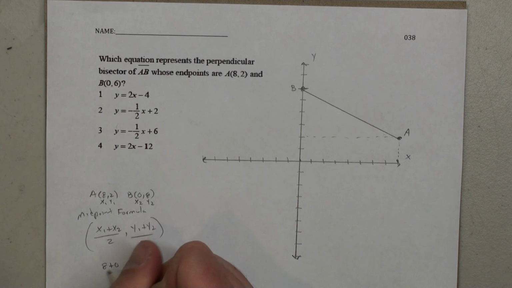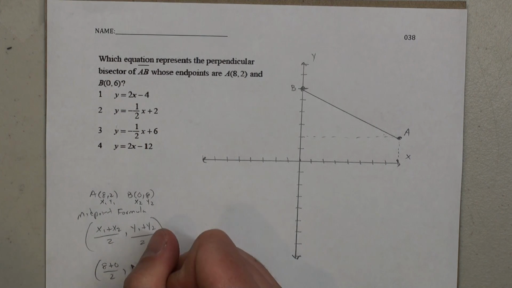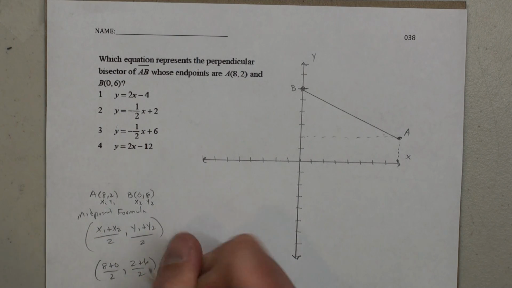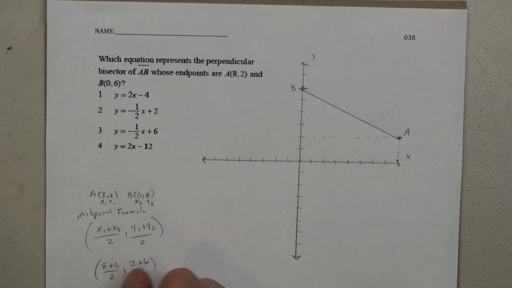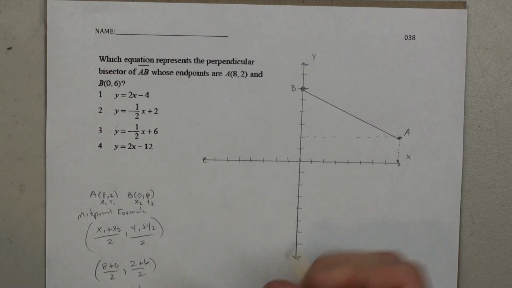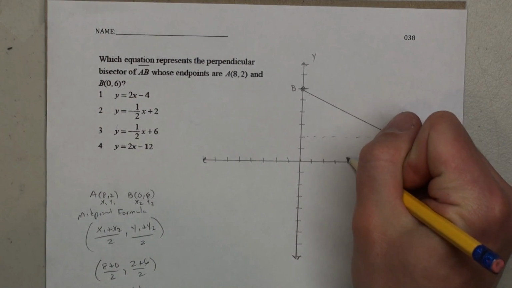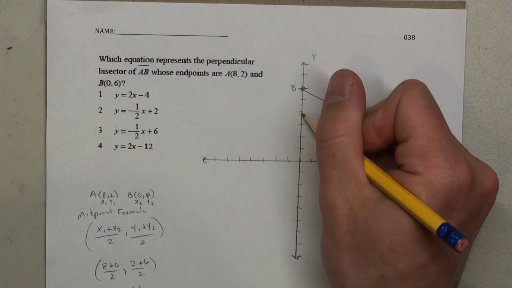So we have 8 plus 0 divided by 2, comma, 2 plus 6 divided by 2. That's 8 over 2, comma, 8 over 2. (4, 4) is the midpoint. 1, 2, 3, 4.